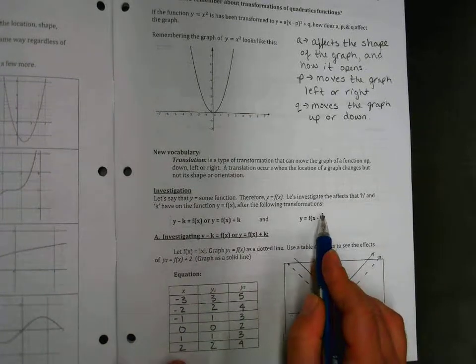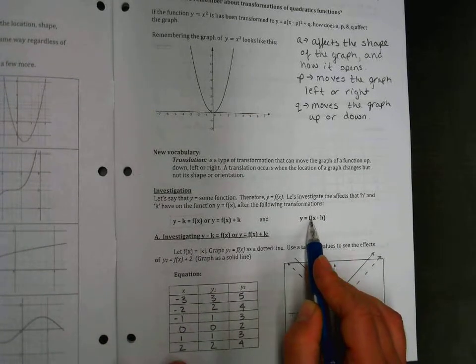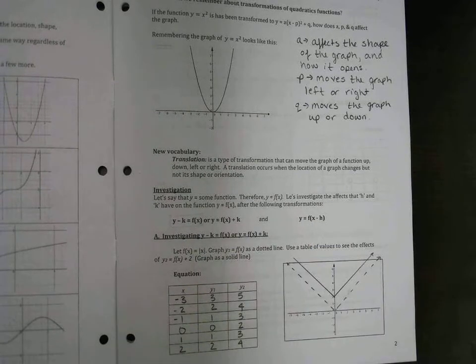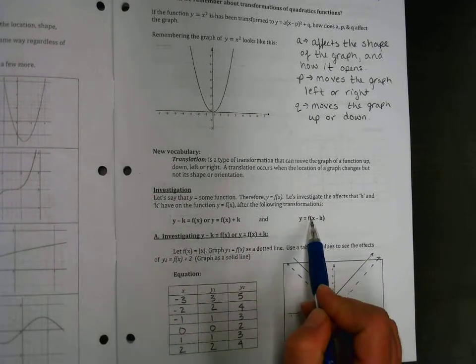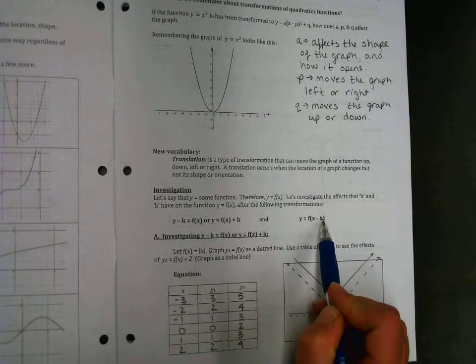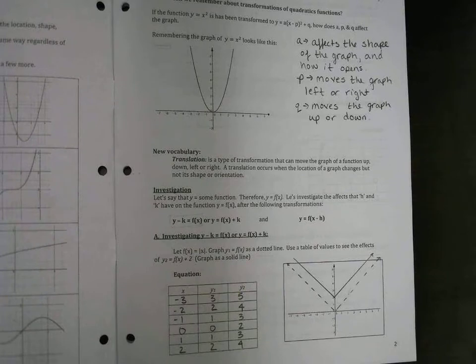And the other notation we're going to look at is y equals f of x minus h. Okay? So remembering f is just a random function. We don't know what function it's referring to, and then we're going to say it applies to any specific function.